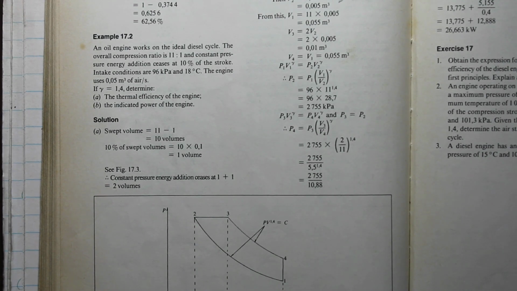Intake conditions are 96 kPa and 18 degrees Celsius, and the engine uses 0.05 meters cubed of air per second. And it says, or per stroke, per stroke. If gamma equals 1.4, determine the thermal efficiency of the engine and the indicated power of the engine. Remember, the indicated power of the engine is the actual work done inside the cylinder as that gas expands, and from the heat addition.